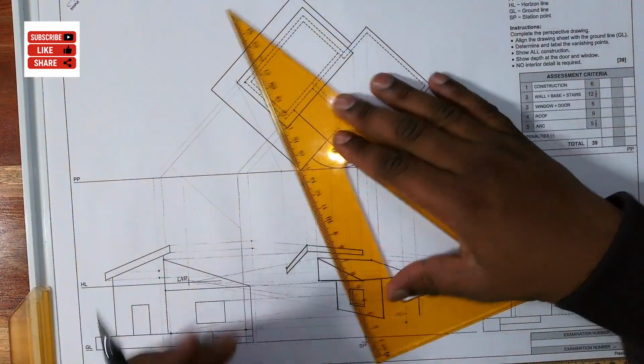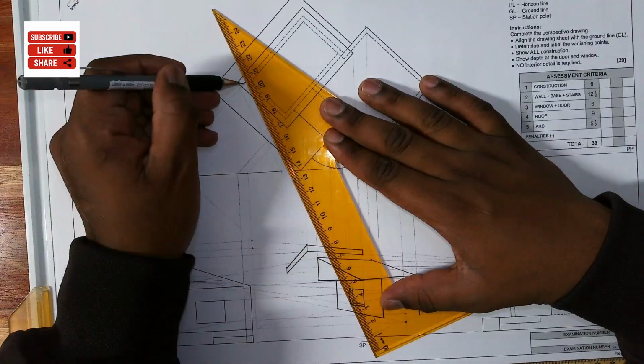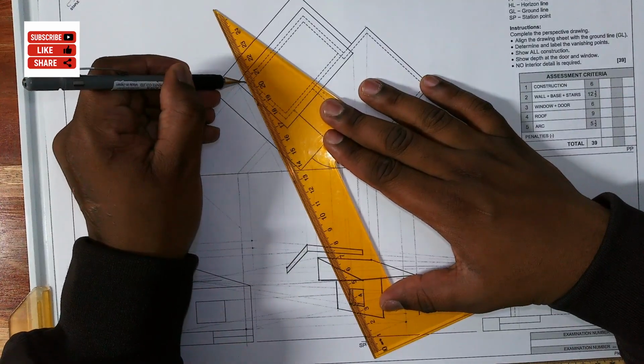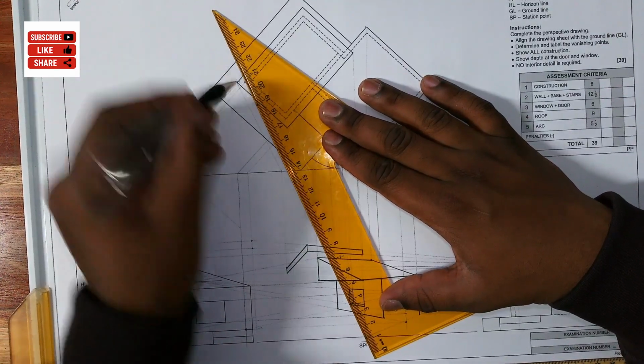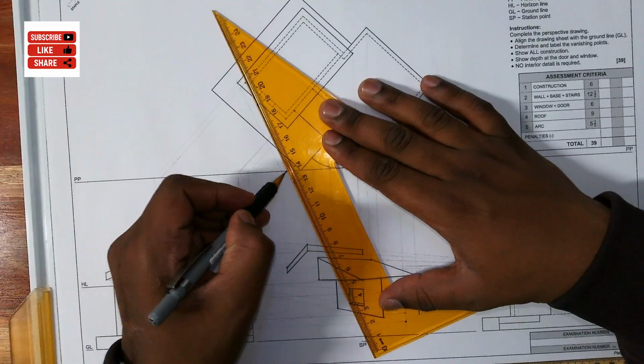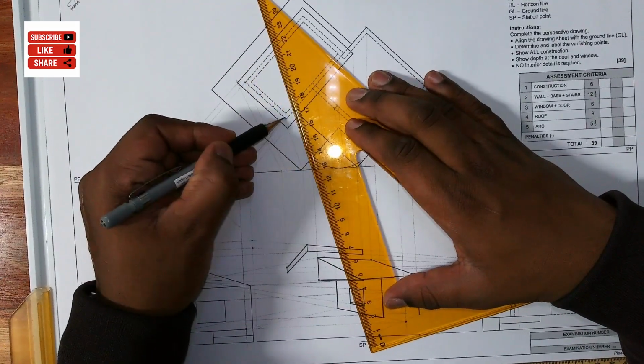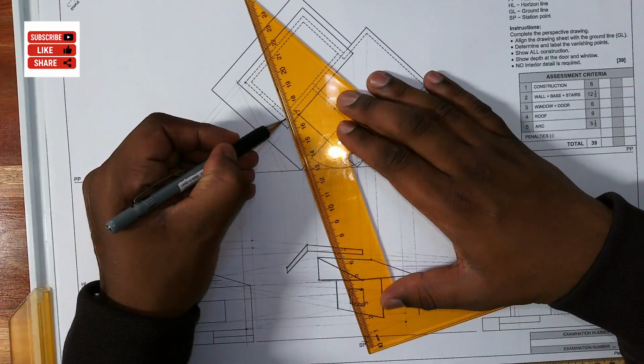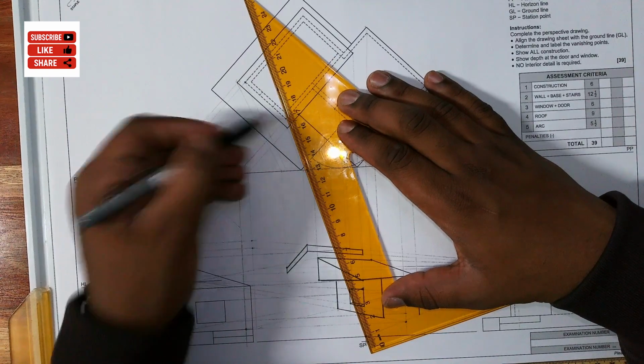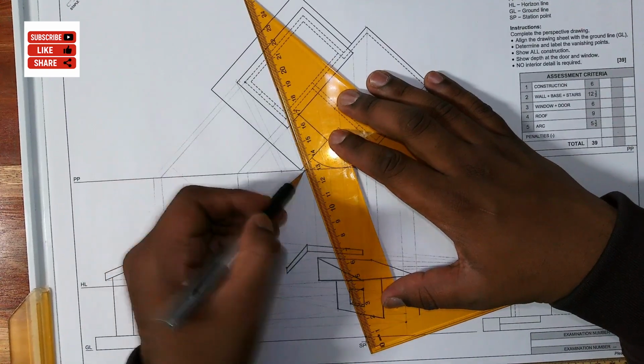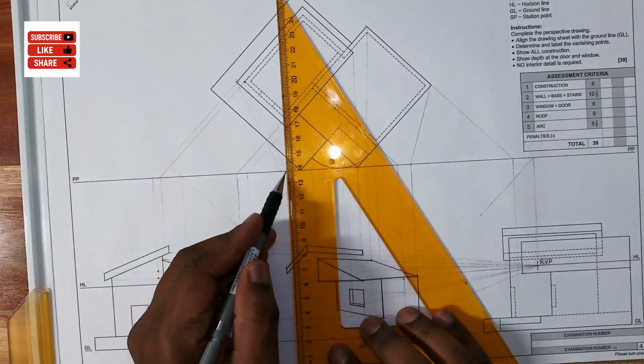So I'll just project that corner there to the SP like that, and also that corner there to the SP like that, and then down.